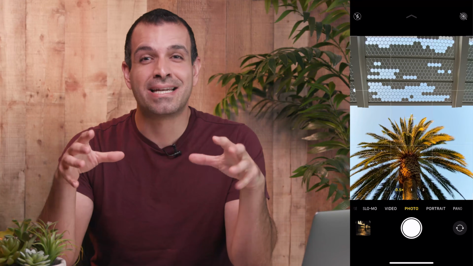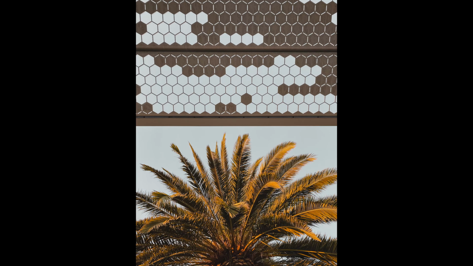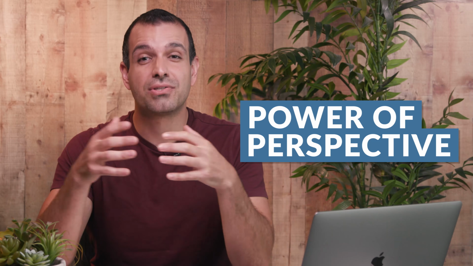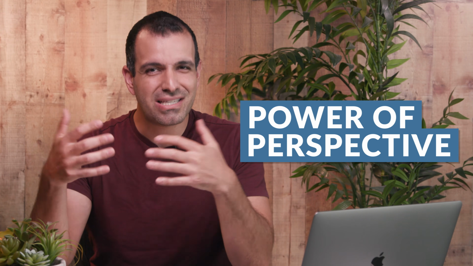And in this particular scene, in looking up, we get this really cool image where in the bottom half we have a palm tree that's all nature, and in the top half we have this man-made object, this roof with very interesting shapes. I love the juxtaposition of these two different elements, and it creates a fantastic fine art image. This entire concept plays into the power of perspective, which is all about showing images that are captured from non-eye level, what we're typically seeing just walking around.